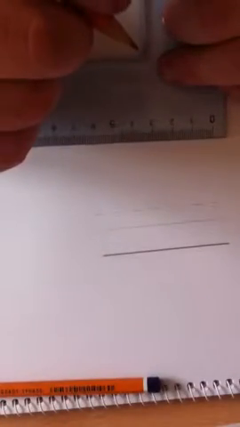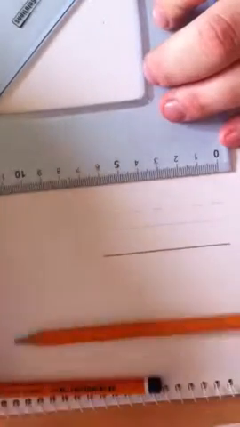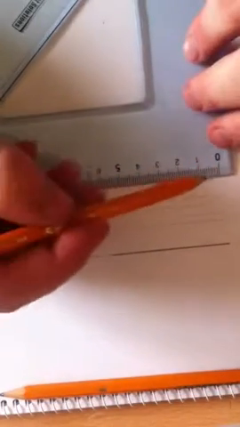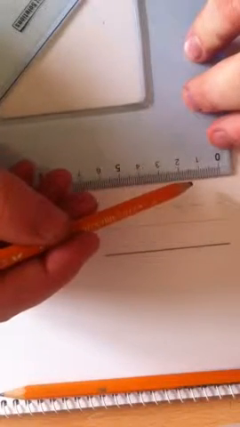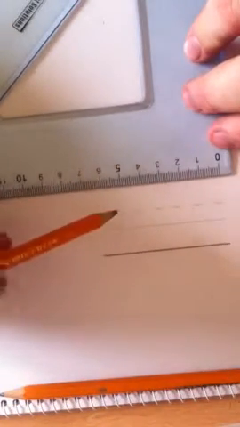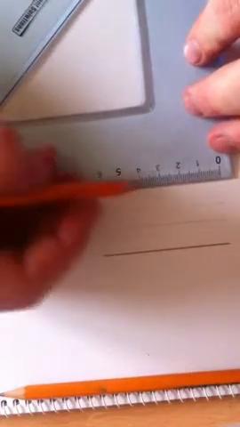Next we have a chain line. A chain line is a heavy line. A chain line is a line that is a long segment and then a short little segment like this, and that's repeated throughout the line.